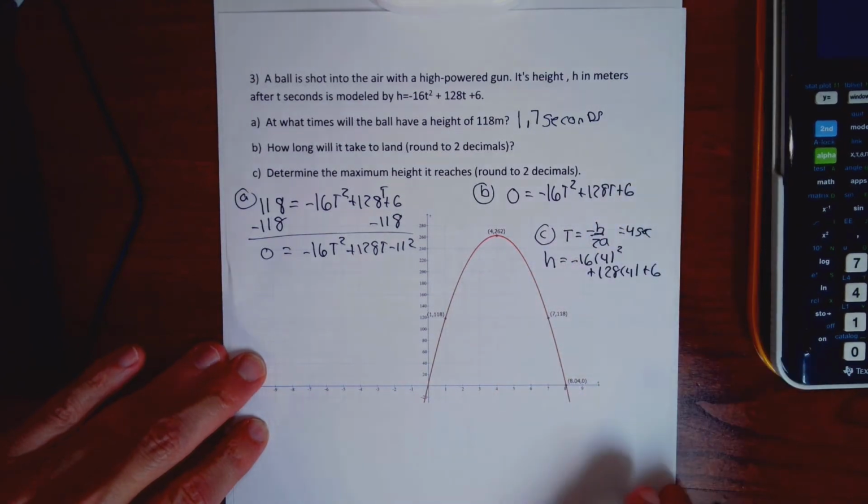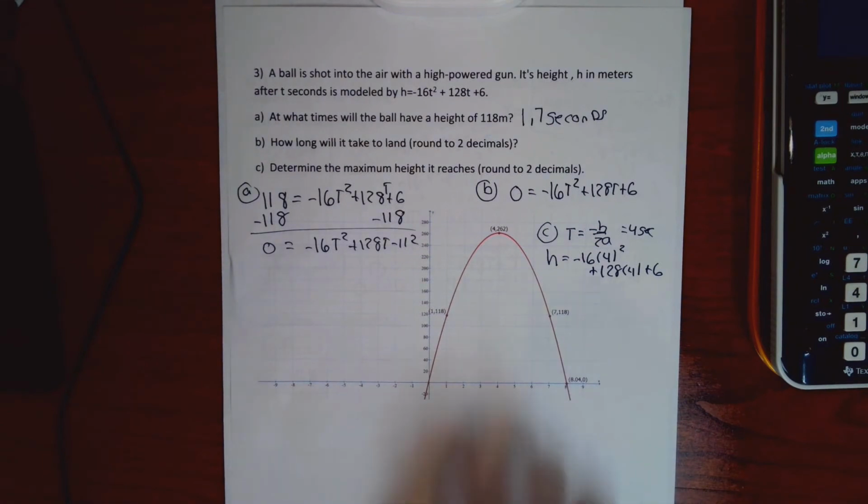So that's just a skeleton of what you need to do. Just in case you didn't know where to get started, you can refer to this. It'll help you get started. It's not doing the algebra for you, though.